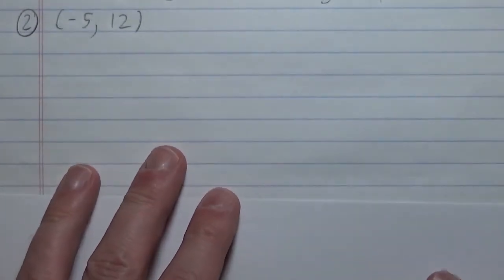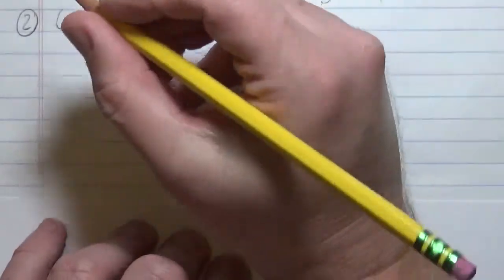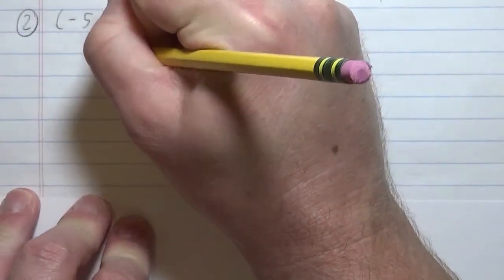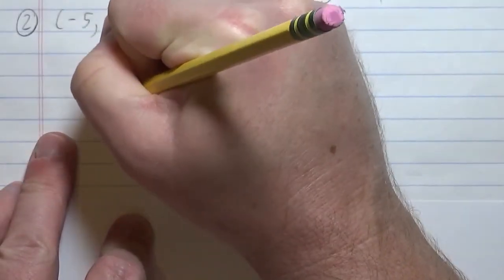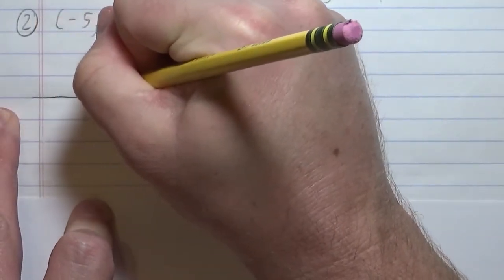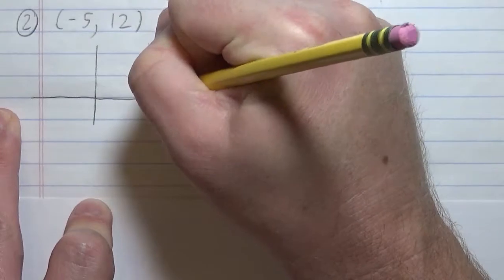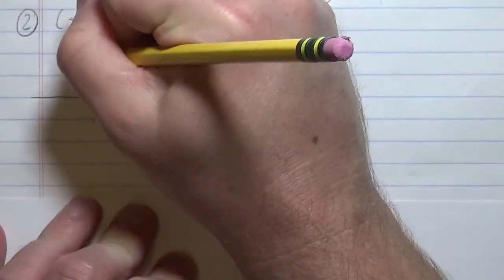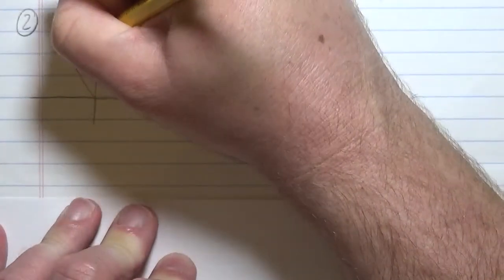This is going to be in the second quadrant. So that could be a representation of -5, 12.